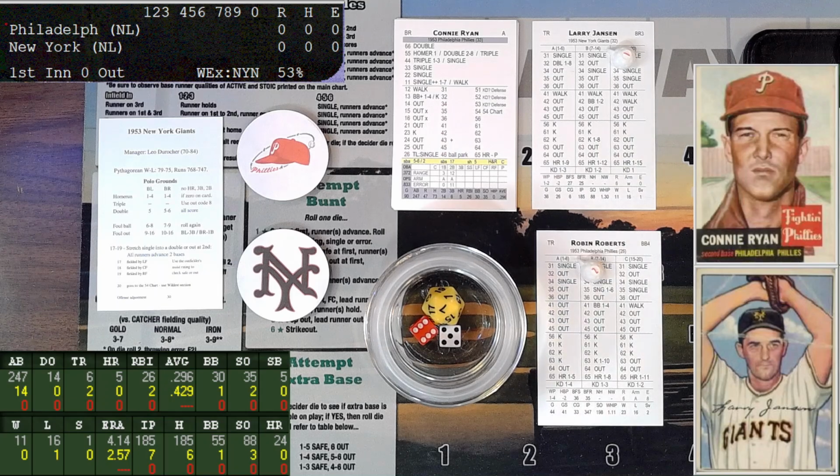So leading off for the Phillies will be Connie Ryan. Again, it's been a while since I've done a game, so bear with me to get back into the flow. And also, when you play a game with YouTube, it's a bit different than when you're playing it by yourself. So I'll try to get my table set up to where everything will go as smooth. So it probably won't be quite as quick as by myself, but we will have a good time nonetheless.